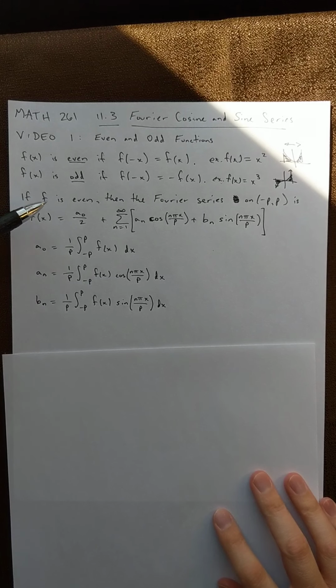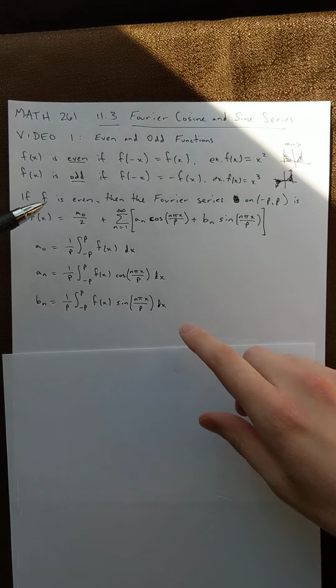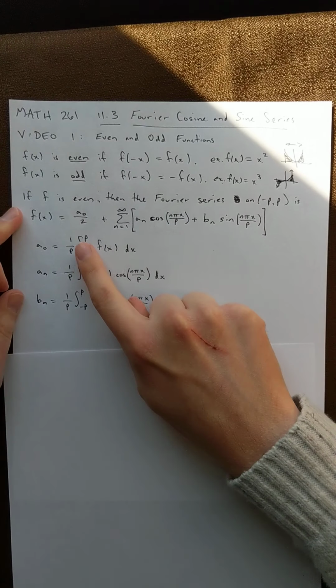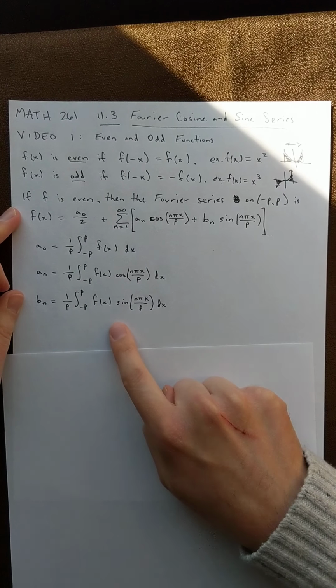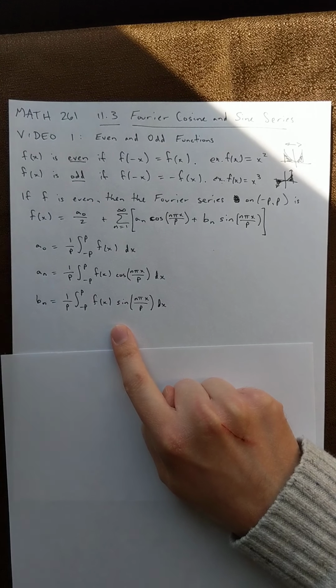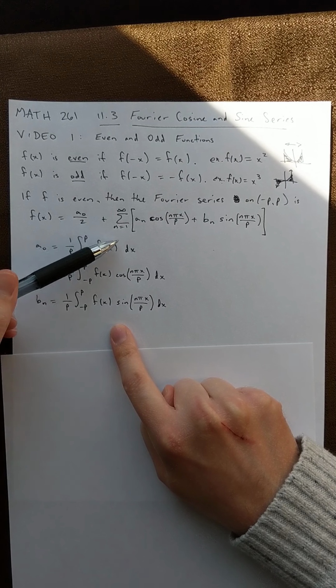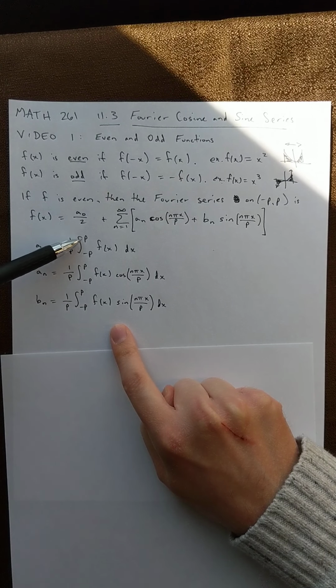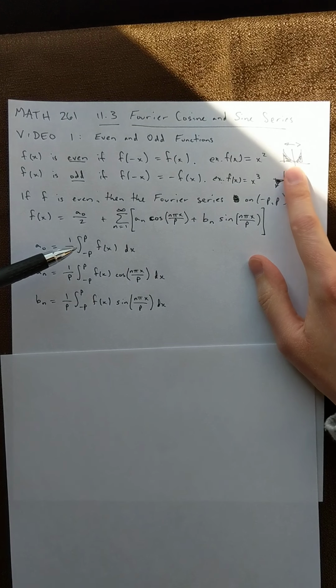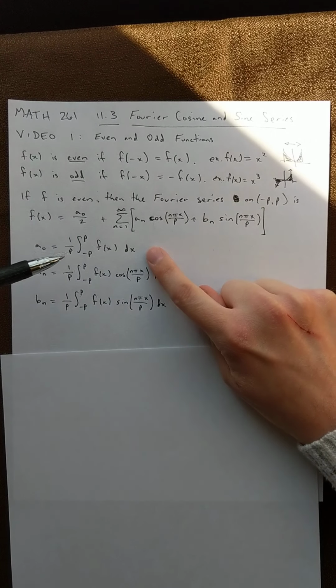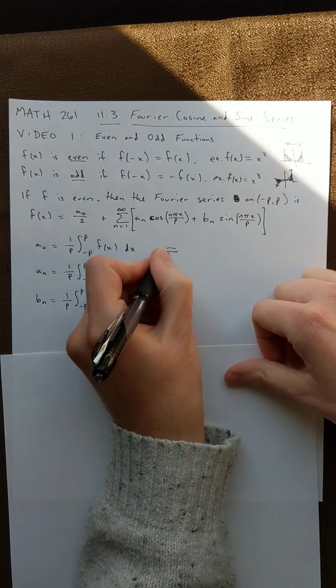So if we started with an even function, then our formula for the Fourier series is this, with formulas for a0, an, and bn. Since we have an even function, this first one is an integral of an even function from -p to p, which is a symmetric region, so this is just going to be double the right hand side.